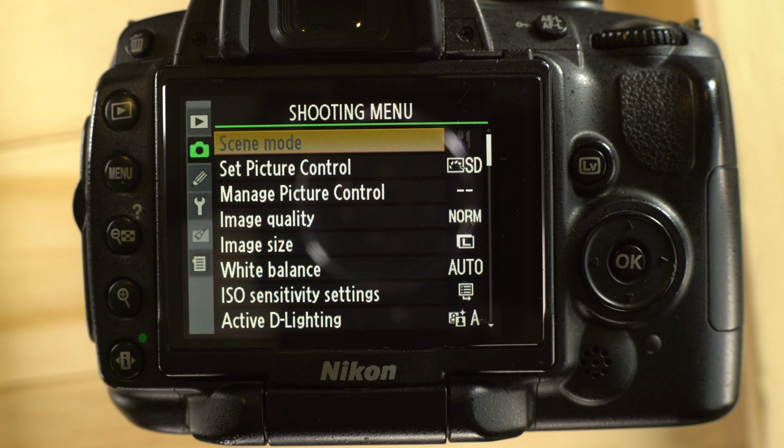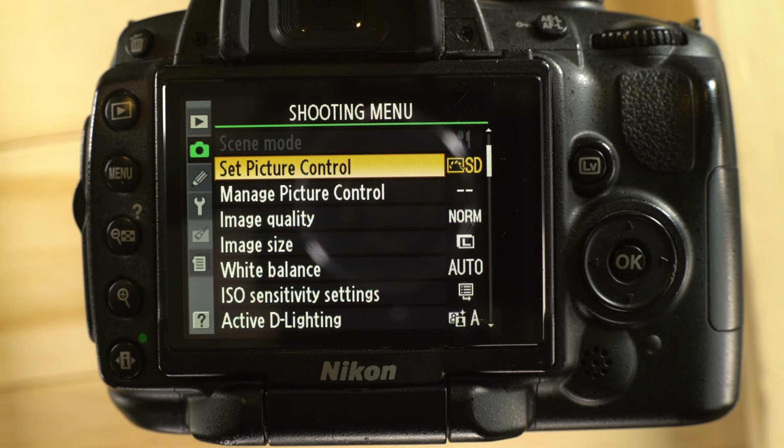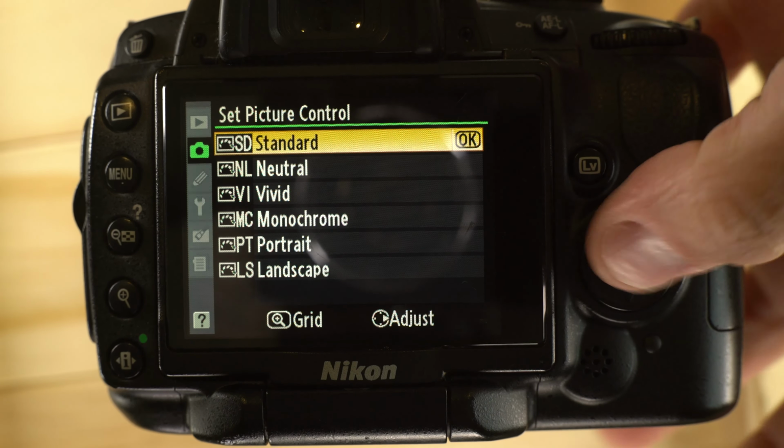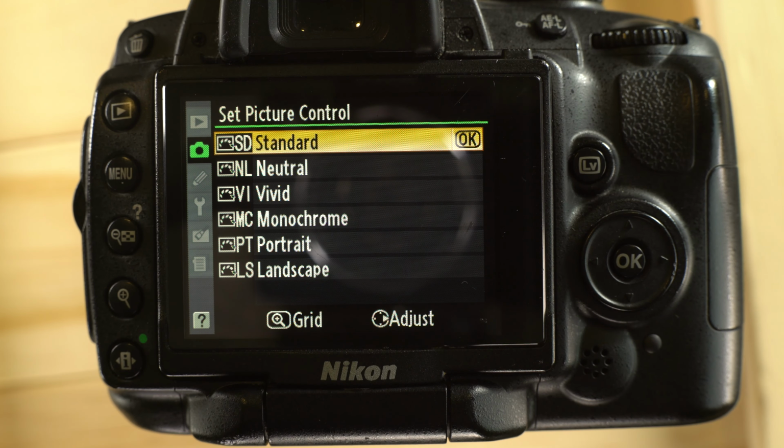Set picture control. If you want to read more about this, go to manual page 107, and it shows what each of these different things are going to be for. In general, your best bet's going to be setting it to standard or neutral and doing any of the additional toning that you want to do in post. You'll get better results because whatever even free downloadable software you're using for image editing today or in the future is better than what this camera's computer is capable of.